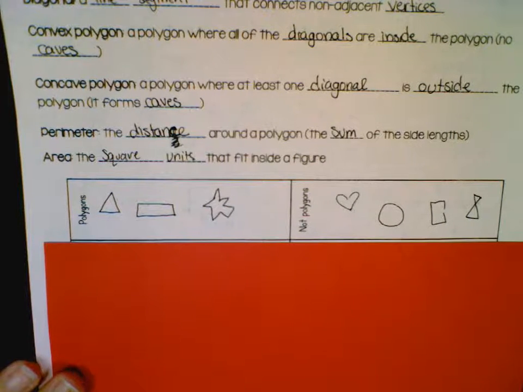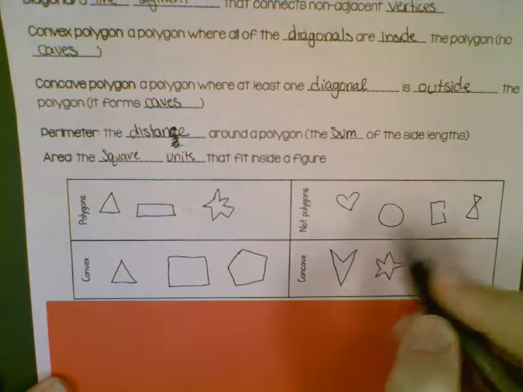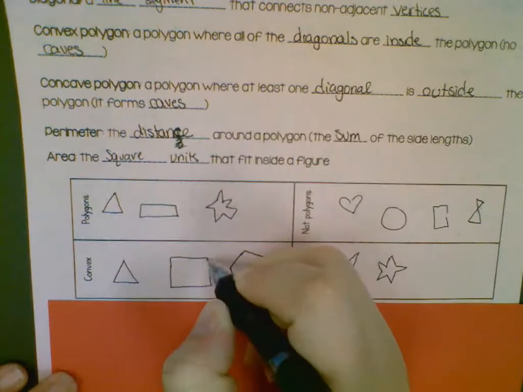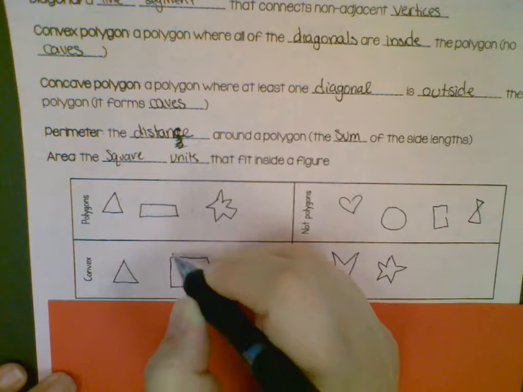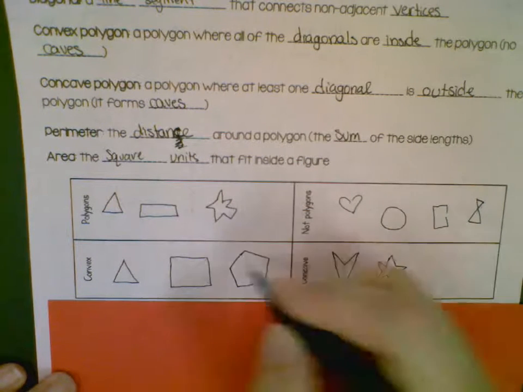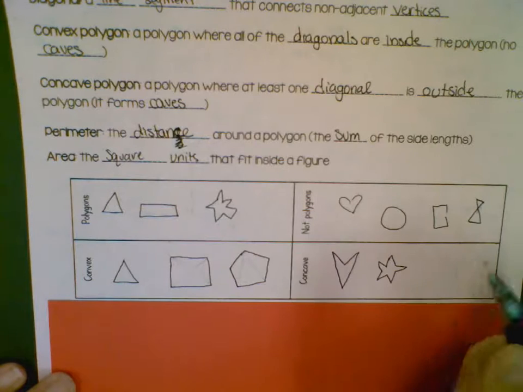Okay, and concave versus convex. So convex, if you look at them, none of the things go in. Okay, and the diagonal thing, what that was talking about was a diagonal is a line that you can connect the angles, the vertices that are not next to each other. I didn't draw a very good line there. So in the shapes that have more sides, you can draw more.